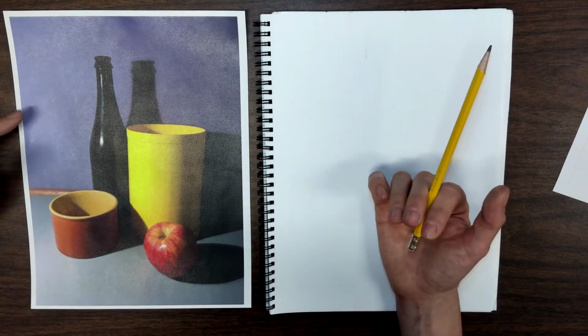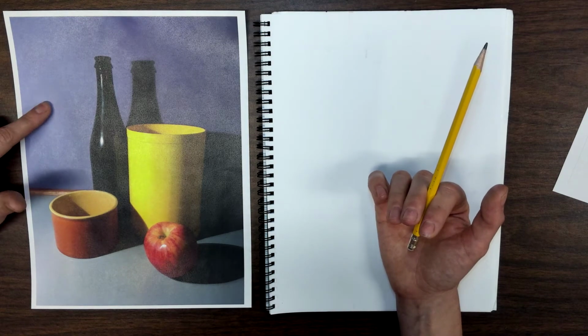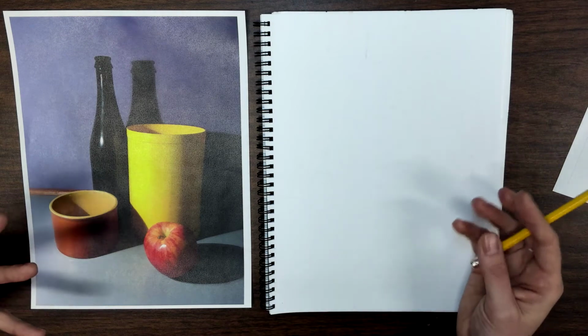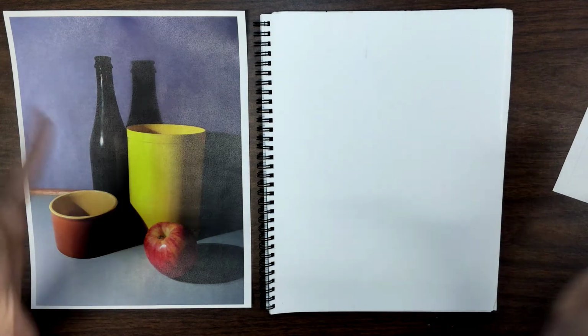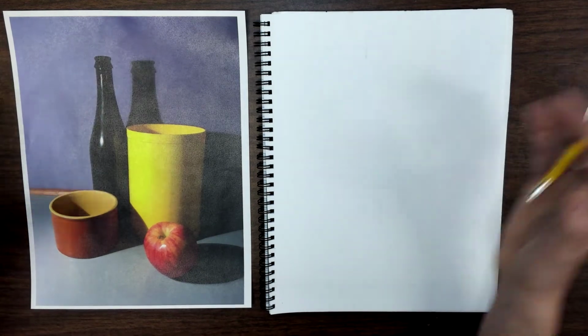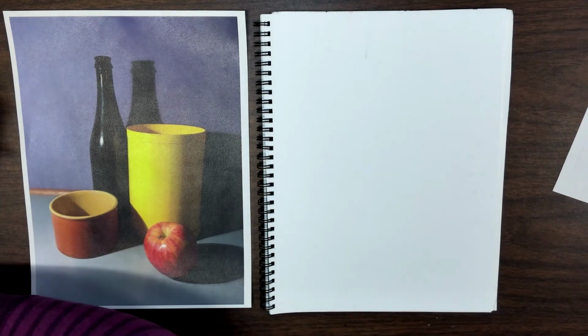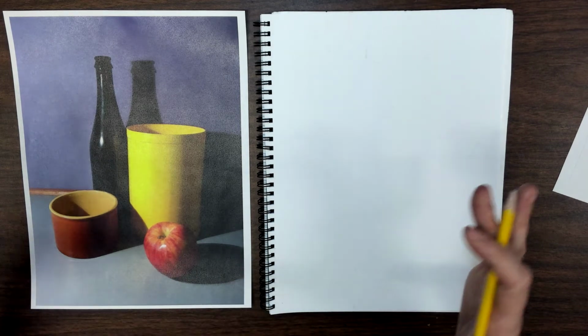So we're going to be working from this picture. Usually if you were all in the classroom with me, I would have set up a still life in the middle of the classroom, in the front of the classroom, and you would work from there. But since some of us are at home, I thought let's try it this way, where you have a picture to look at.